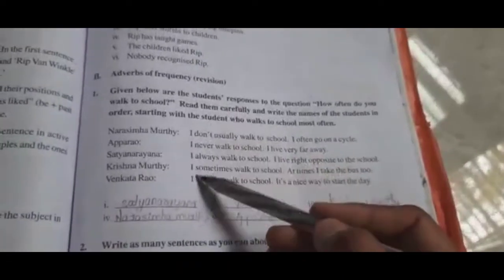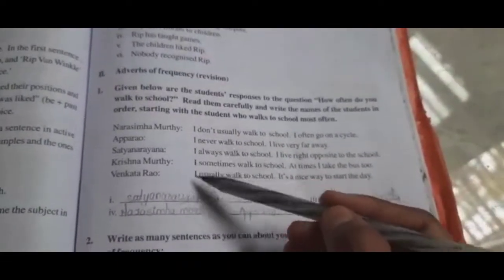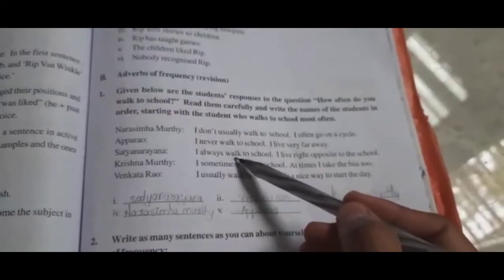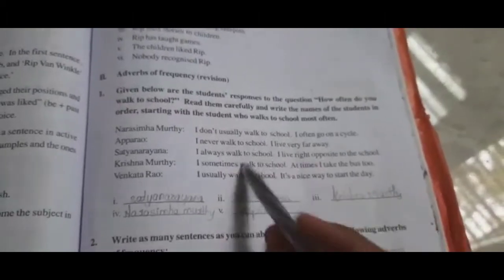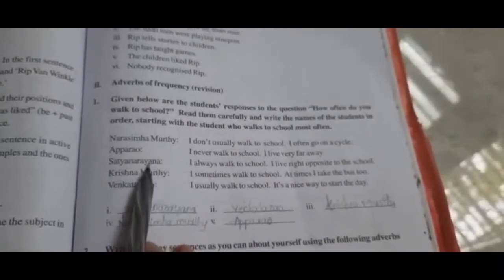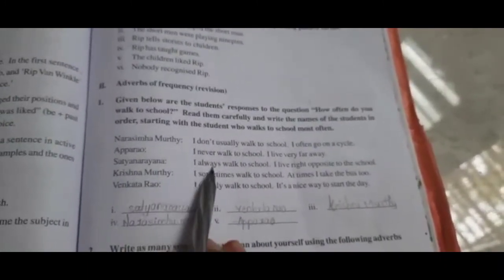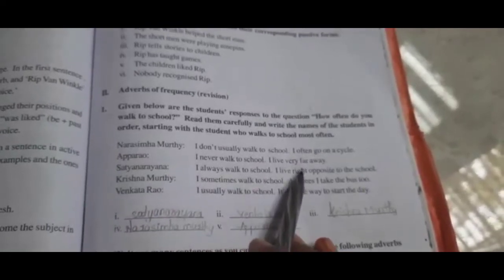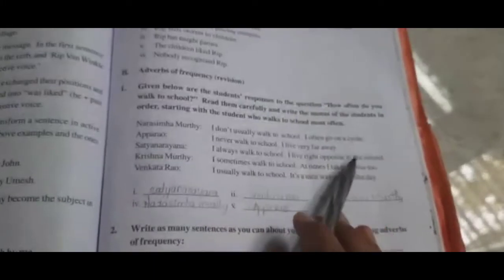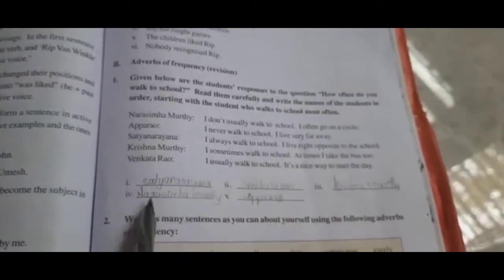So from these students' responses, we can easily identify who always goes to school by walk or on foot. If we observe Satyanarayana, I always walk to school. I live right opposite to the school. So the first student is Satyanarayana.